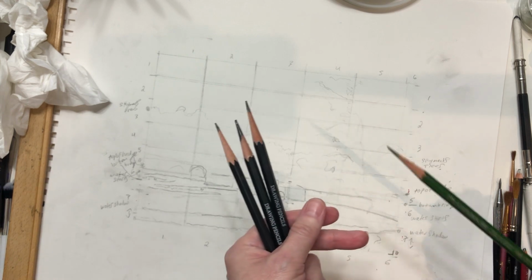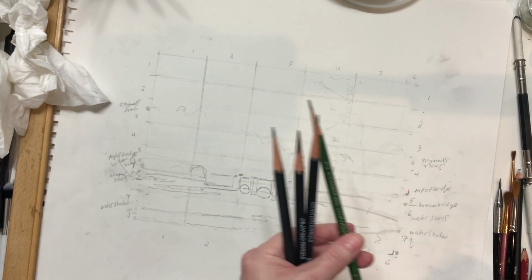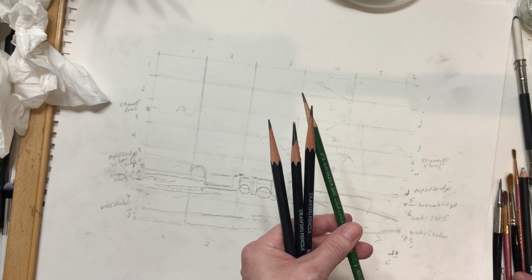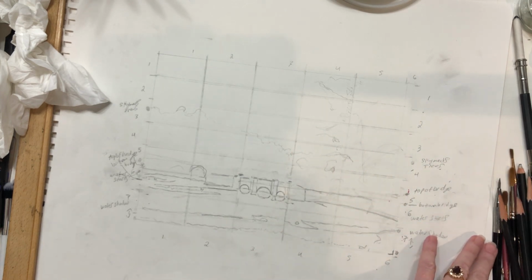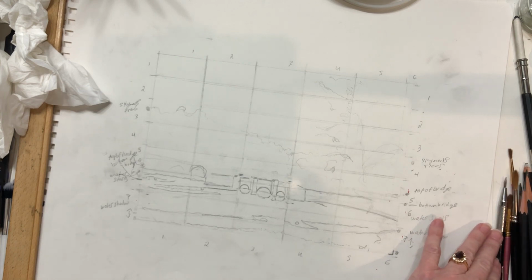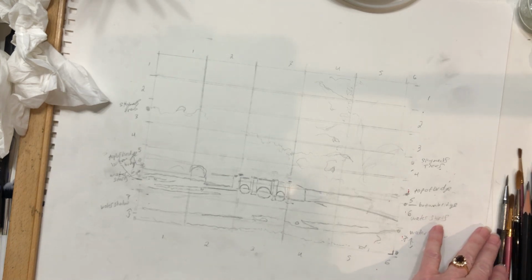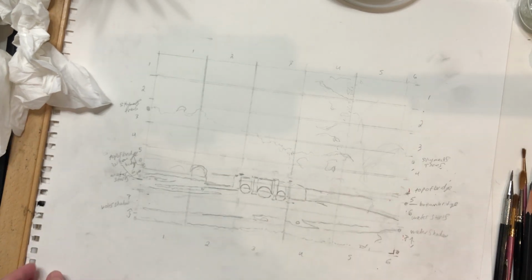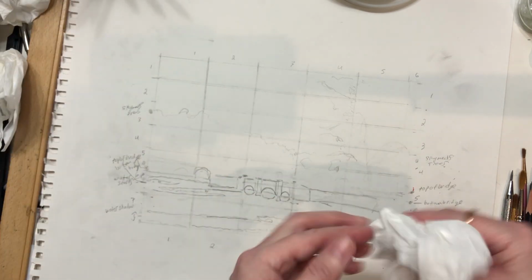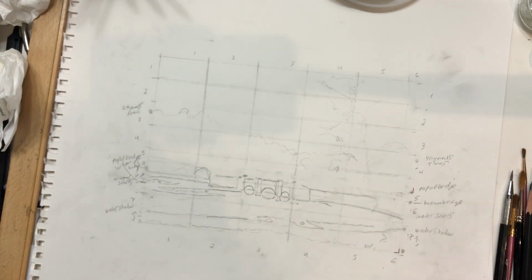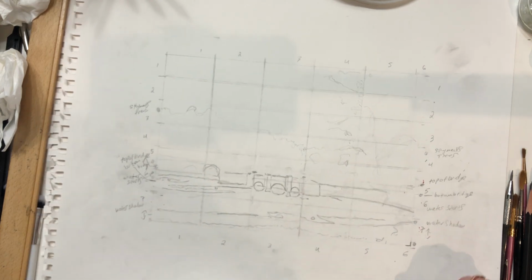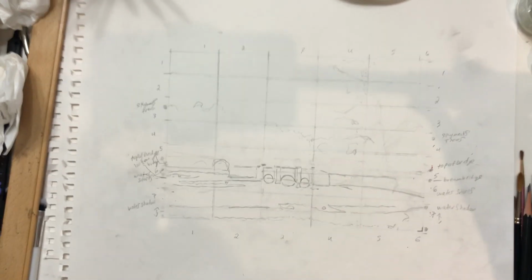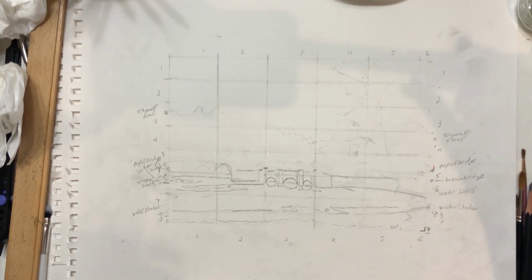And I'm going to work with my Faber HB a little bit, and then some of the mechanical pencils. The brushes are going to be for some blending too, and also eventually I'm going to show you how to do the drawing with the sketch wash pen, and I'll be using brushes and the water wash on the pencil to do that.